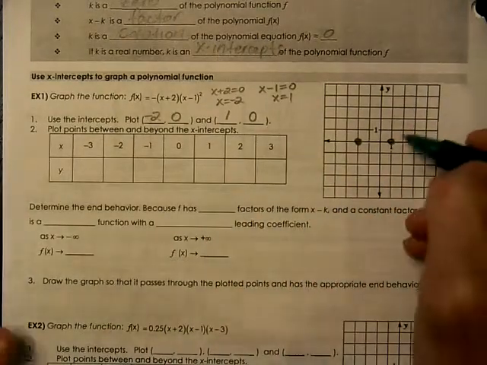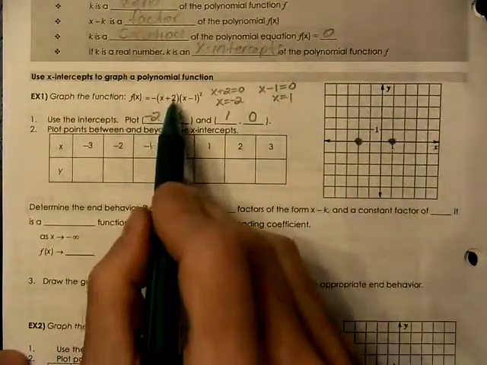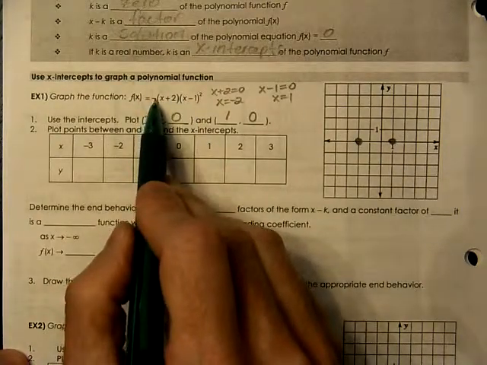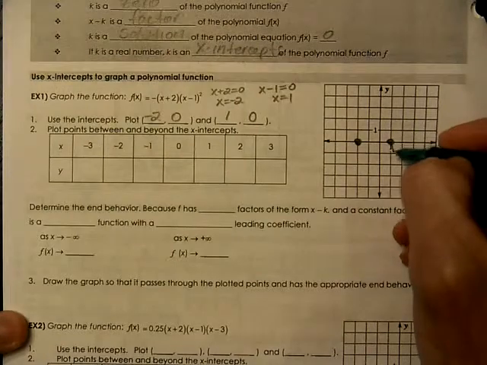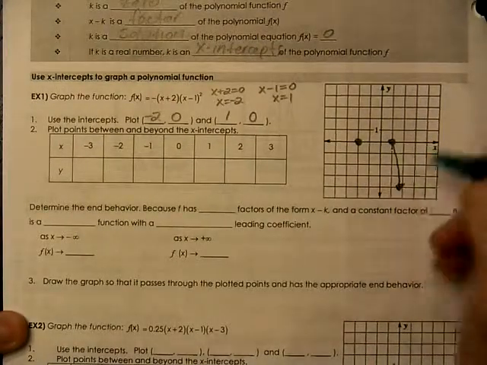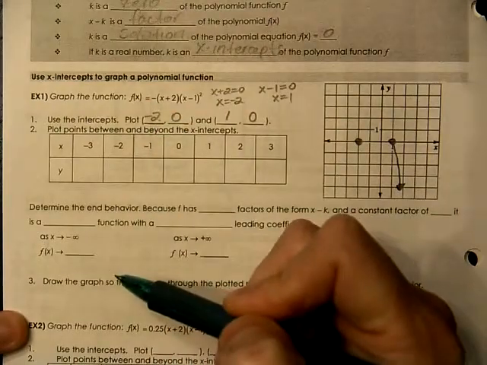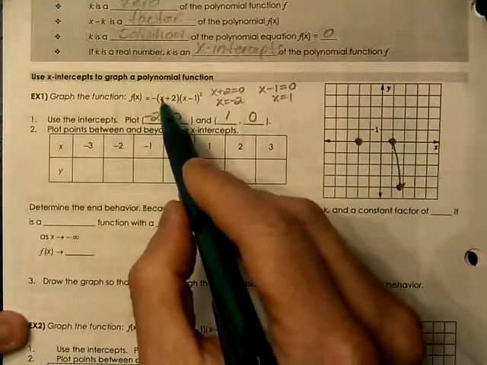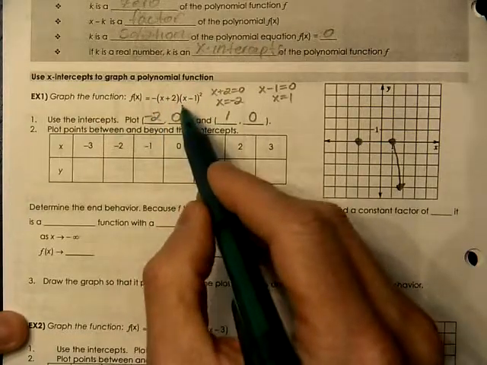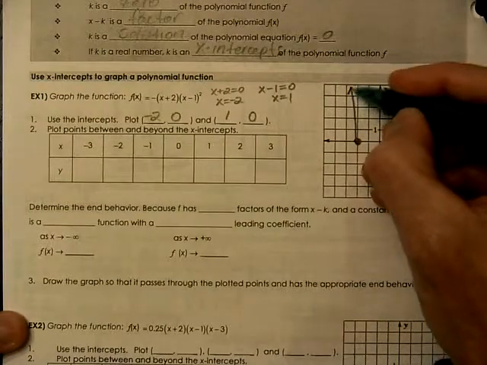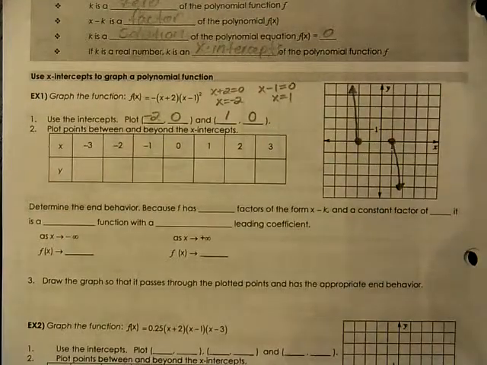So if it's an odd degree, then we know that it's going to be going in opposite directions. And when the leading coefficient is negative, it's going to be dropping to the right. We know that for sure because it has a negative for your leading coefficient. Now, because it's an odd degree, there would actually be x cubed if you multiplied this all out. Then we know this has to go in opposite directions. There is no reason to test points to determine that.